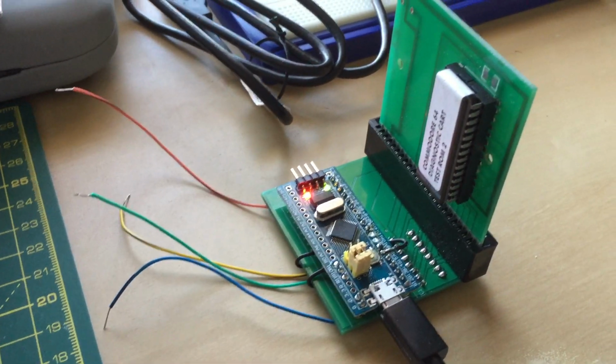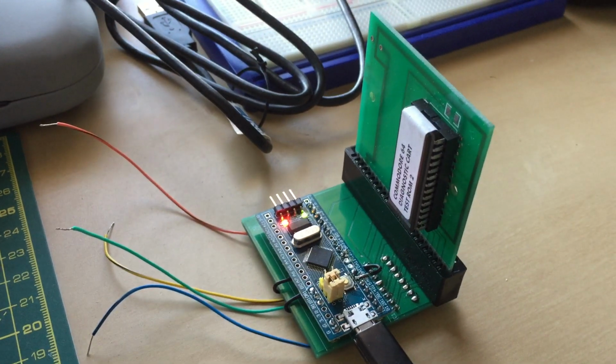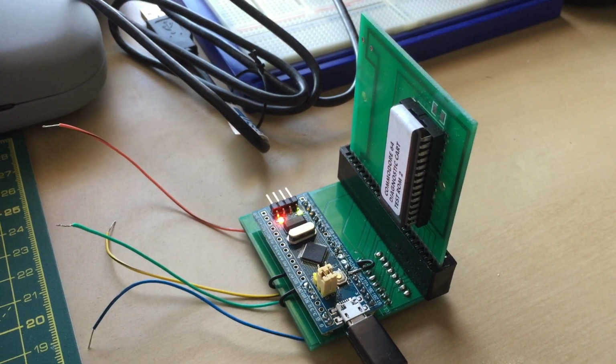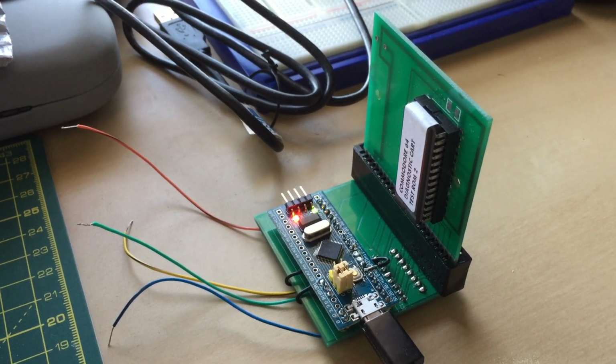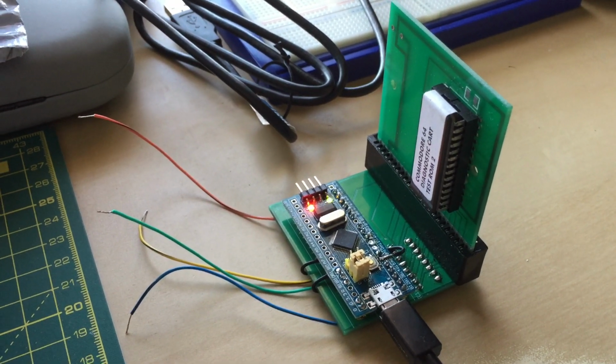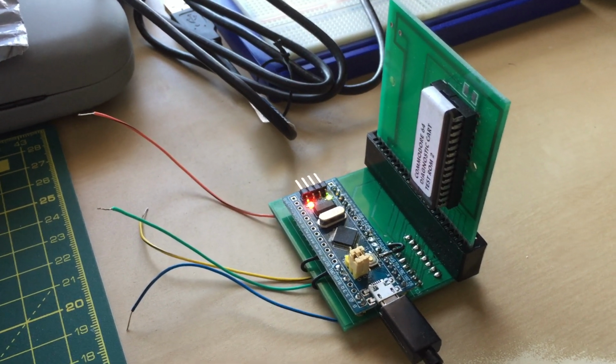So again, this is still early stages, but part of the features will be the ability to dump more complex cartridges, such as Ocean cartridges, the Easy Flash, and so on and so forth.